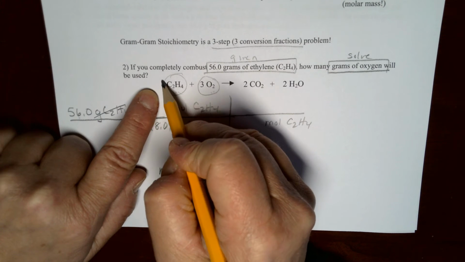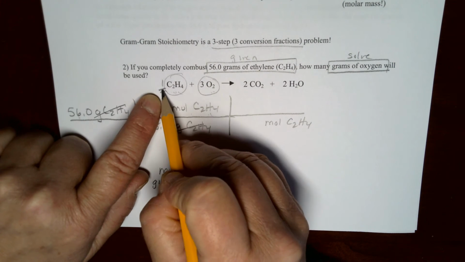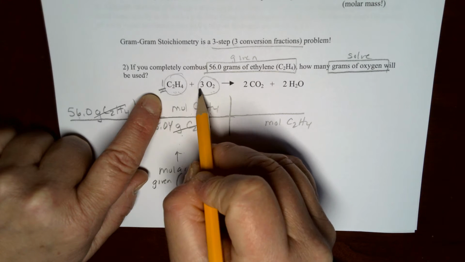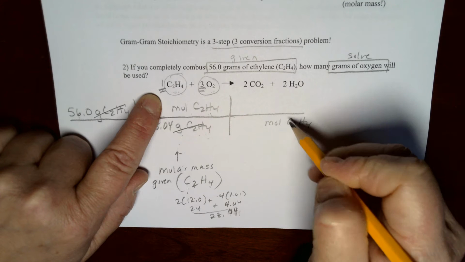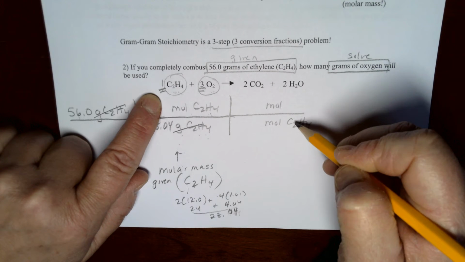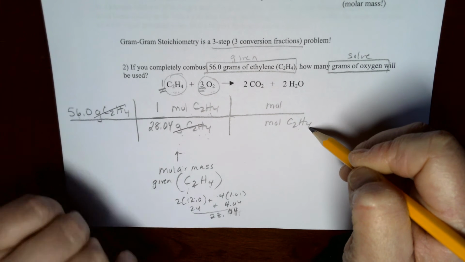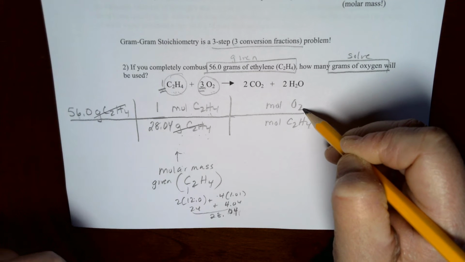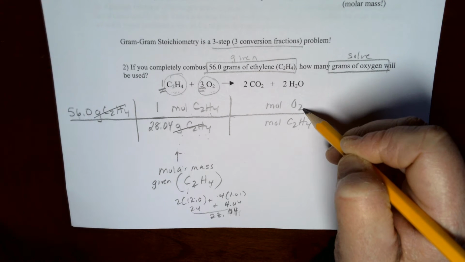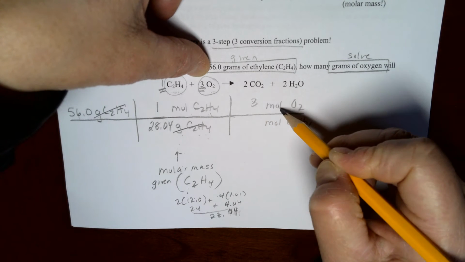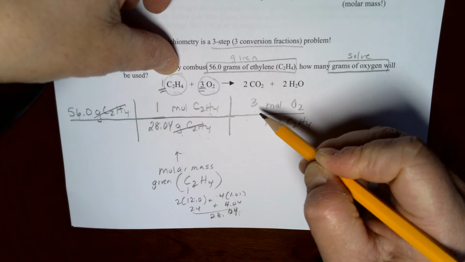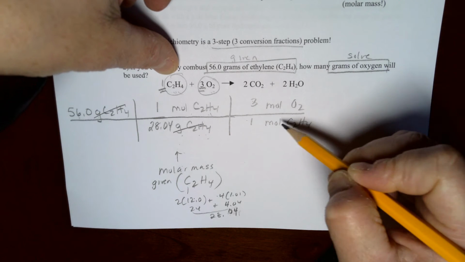I know from the balanced equation that 1 mole of C2H4 will react with 3 moles of O2. So I'm going to use this mole ratio, moles of C2H4 in the bottom, moles of O2 in the numerator. I'm going to use my coefficients: 3 moles of O2 is needed to react with 1 mole of C2H4.